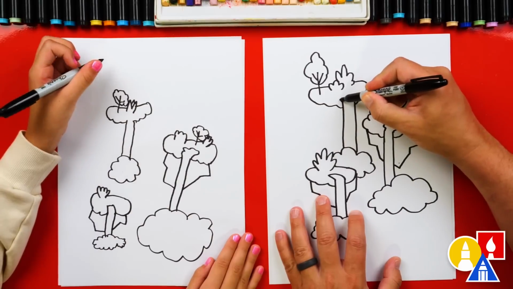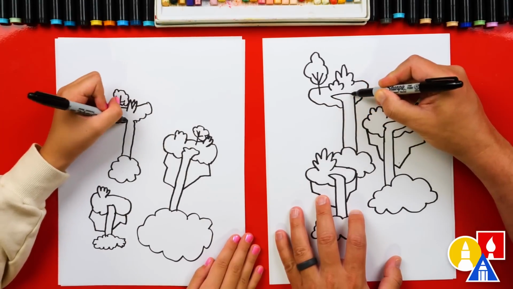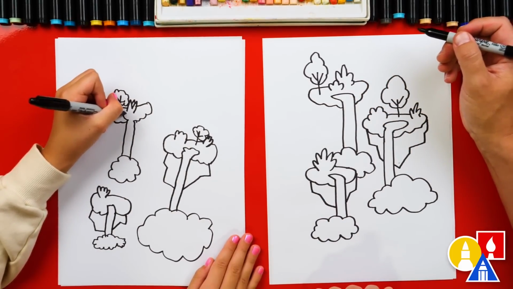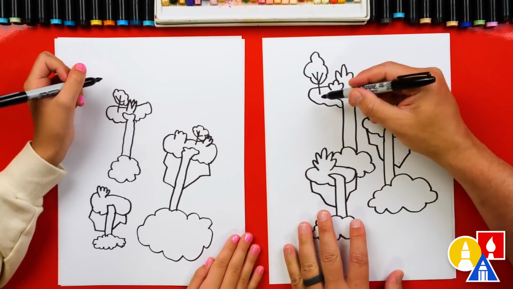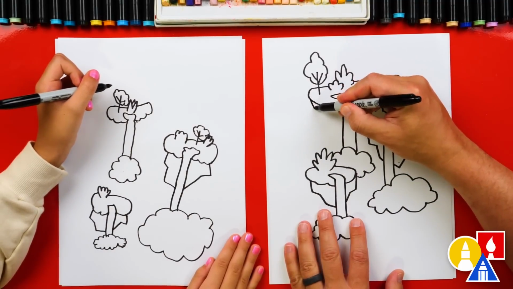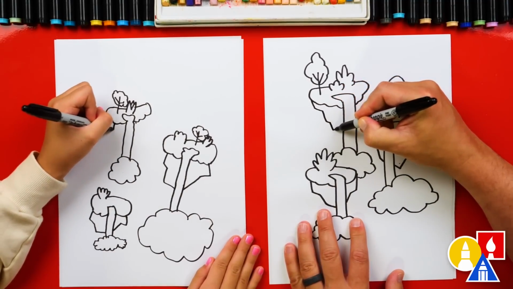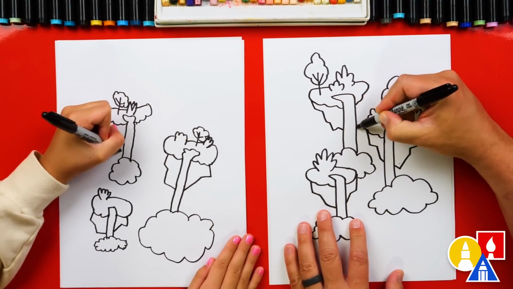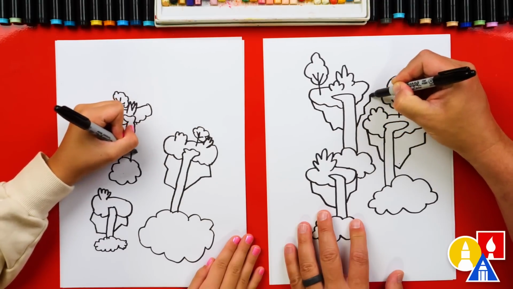Then let's draw the top of our waterfall. I'm going to draw it coming around and connecting to the other side. And then we need to draw the rocks on the bottom. So we're going to draw those same zigzags coming down and then coming up over to the other side.